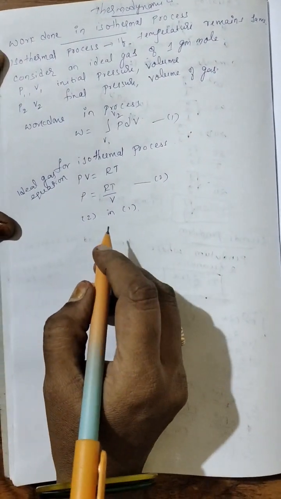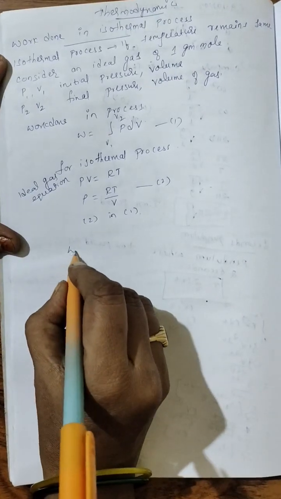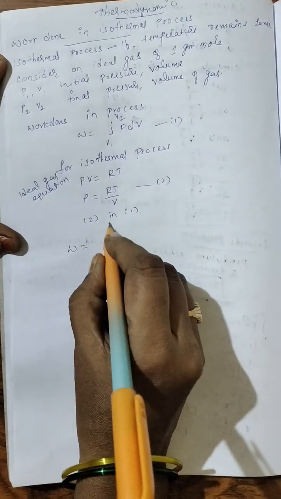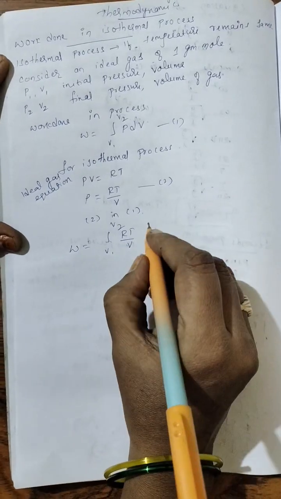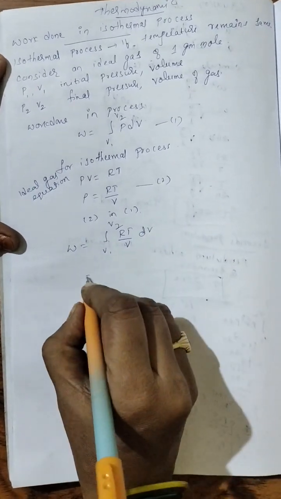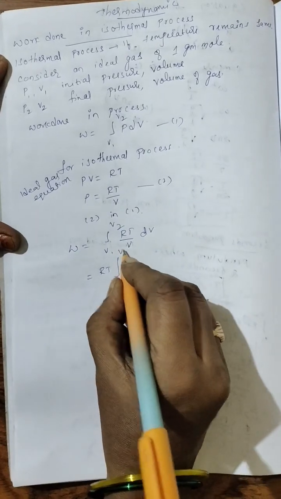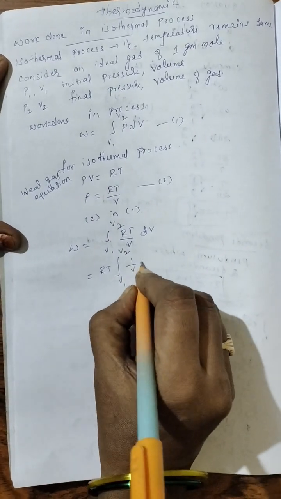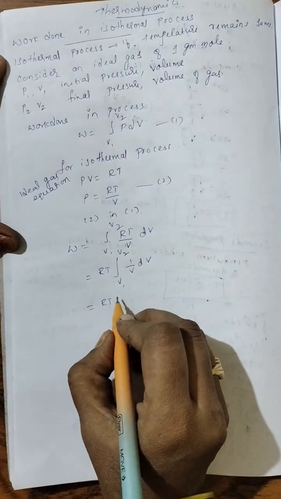So now we will get work done, integral V1 to V2. In place of P, we are substituting RT by V dV. RT constant I am writing out of integration symbol, V1 V2 1 by V dV. What is the integration of 1 by x?